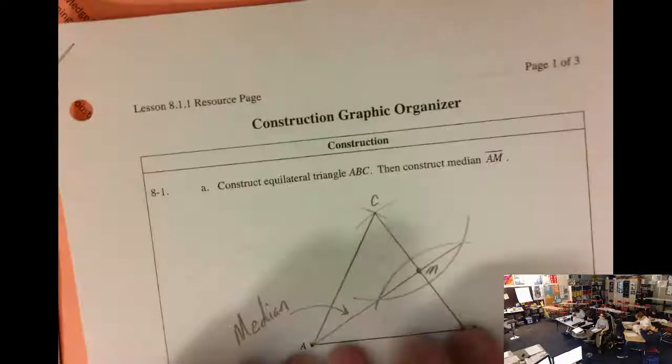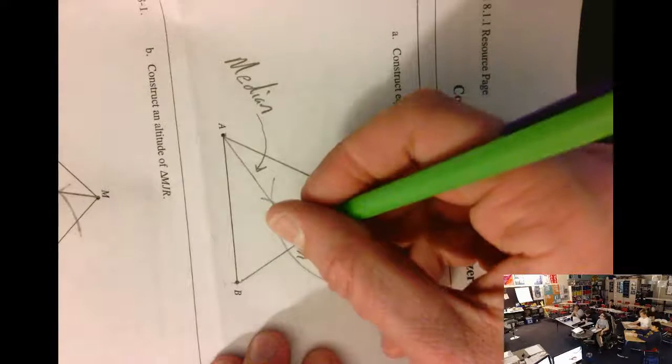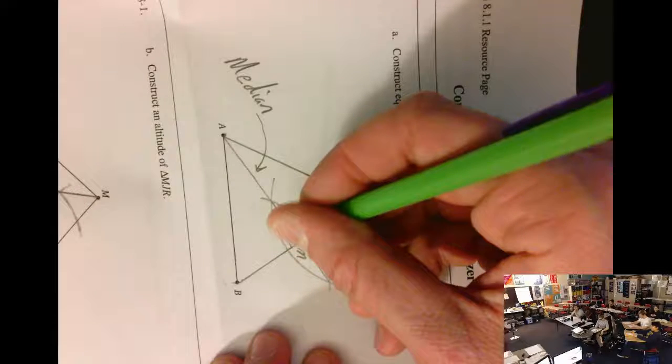Now, wait a minute. If we go back up here and look... So in an equilateral triangle, our altitude is also the median, and the median is also the altitude.